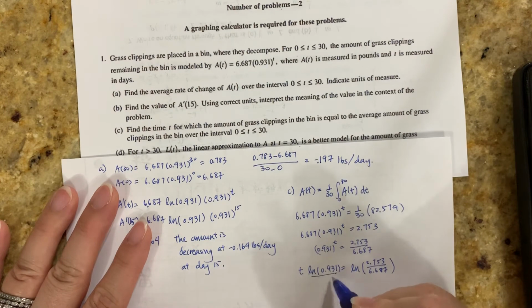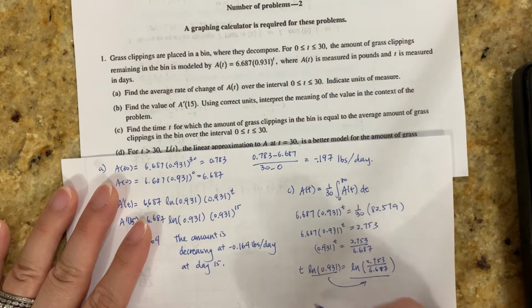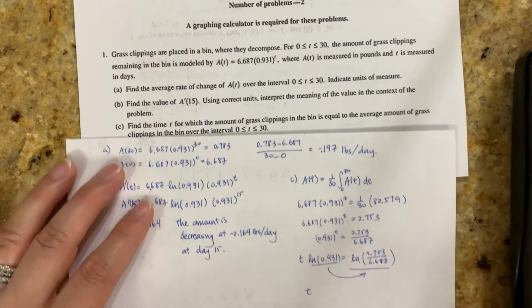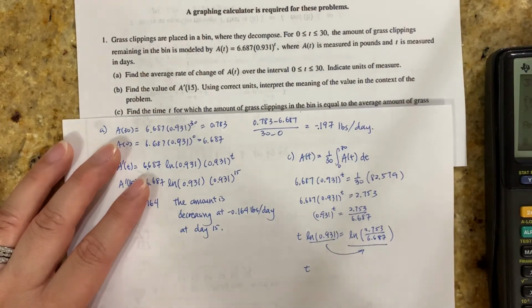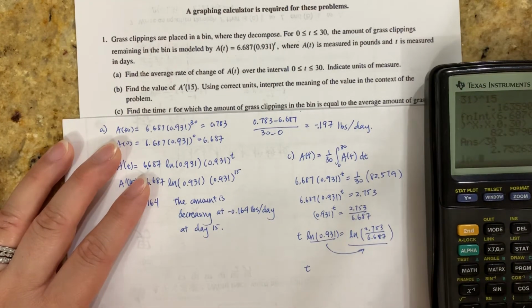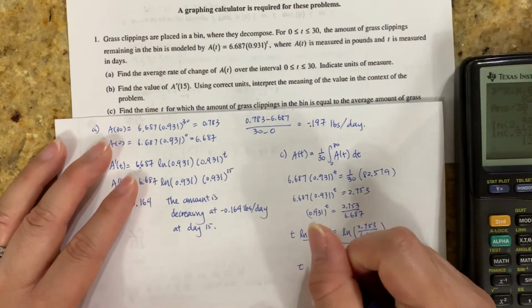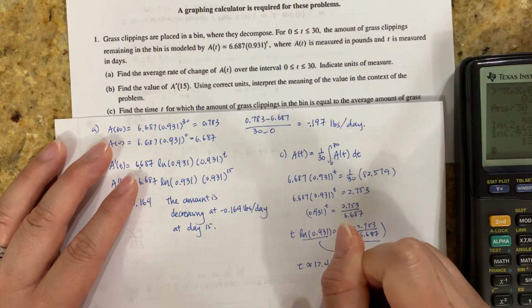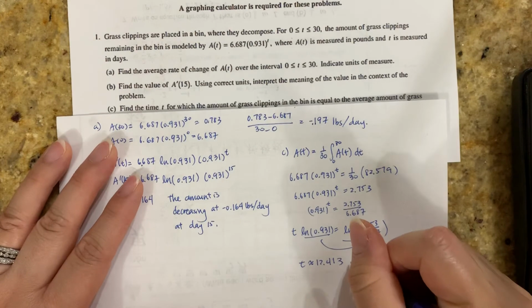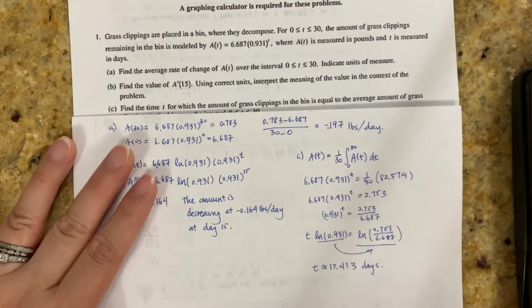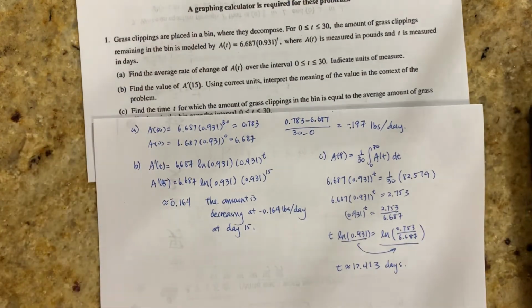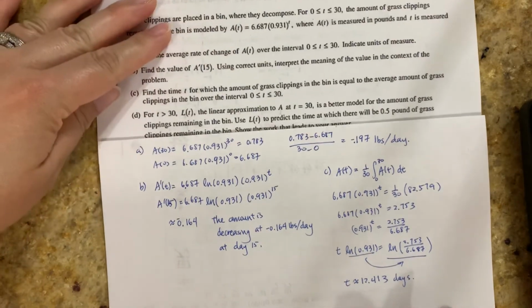To save myself time, I'm just going to divide this over. So t is equal to this natural log divided by that natural log, right? So we're going to take our calculator and go natural log of 2.753 divided by 6.687. Now divide by natural log of 0.931. And we get 12.413. So at around 12 days, you will have the amount equaling the average. Sorry, the other way around.